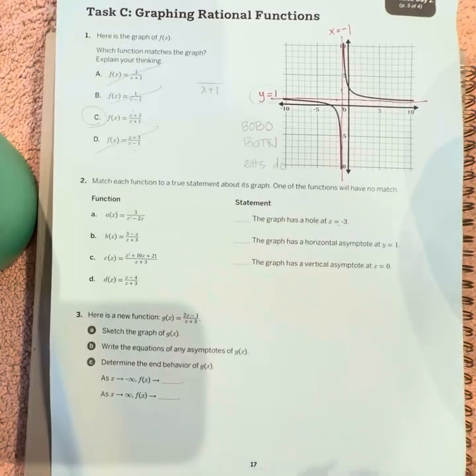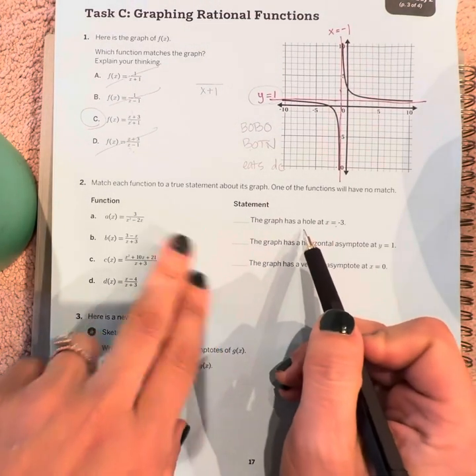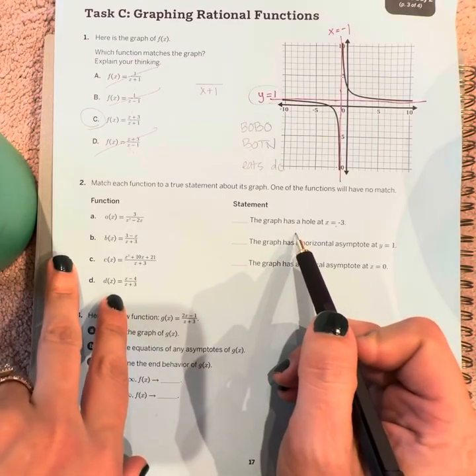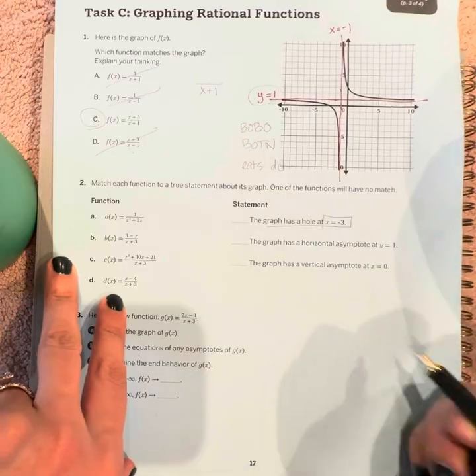Okay, let's keep matching. Match each function to a true statement about its graph. I would think it's easier to look at the statements and match them up. So a graph with a hole at negative 3. What does that mean?